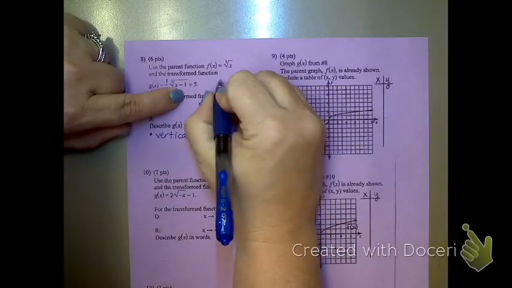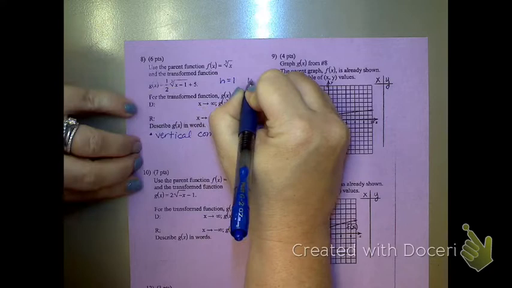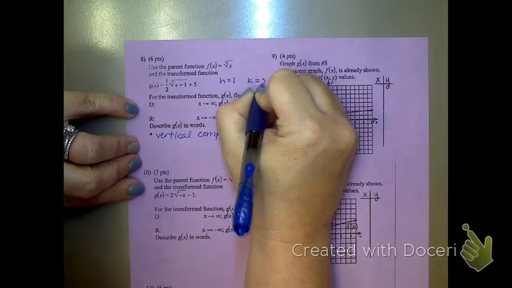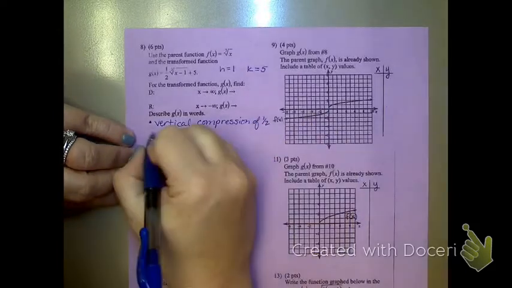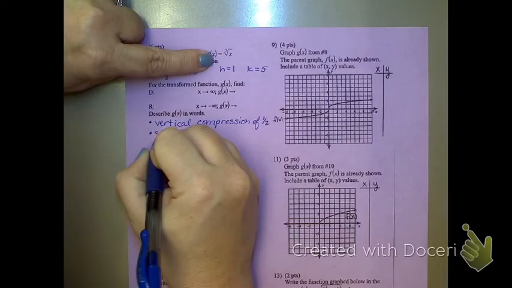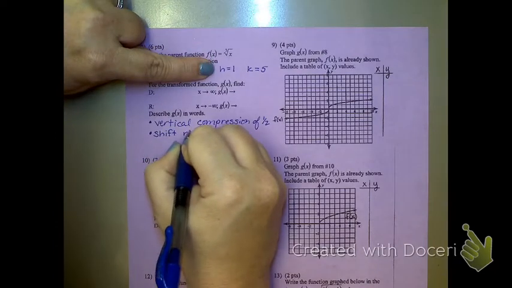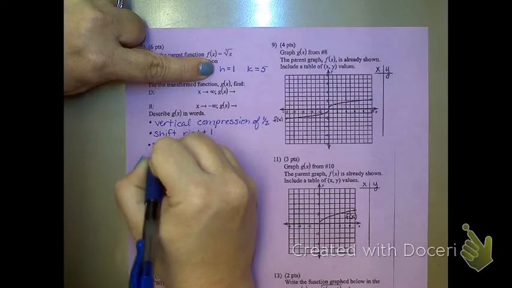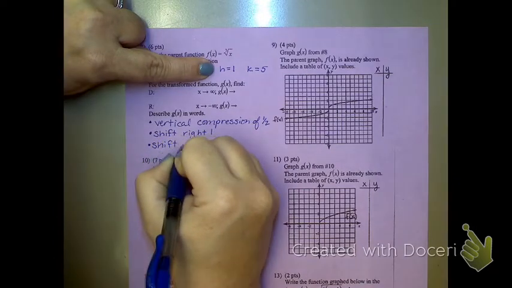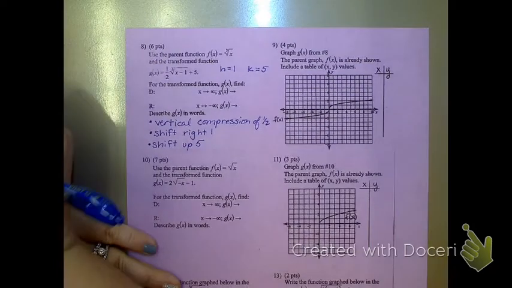Okay. In here, I have an H value of +1, and I have a K value of +5. Change the sign of your H value. Don't do it to K. So let's see. That means I have a shift +H, so right 1, and this one is a shift up 5 for my K value. All right.